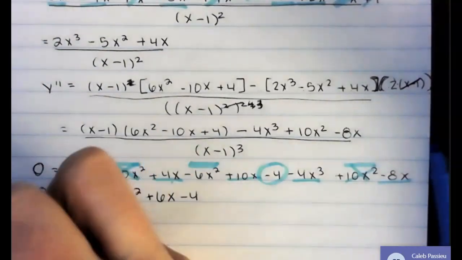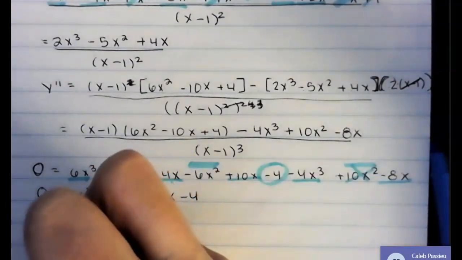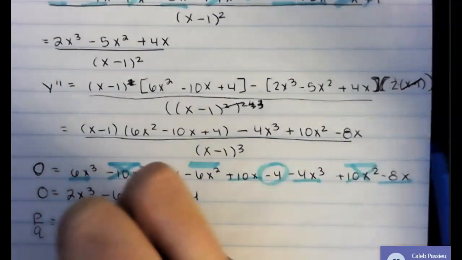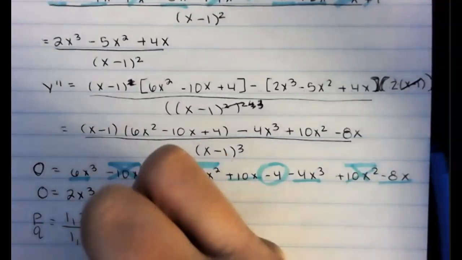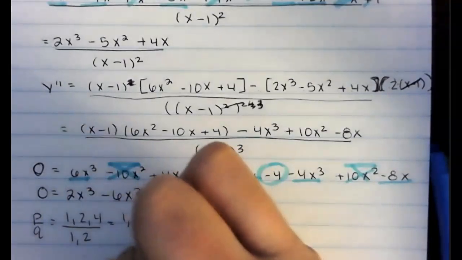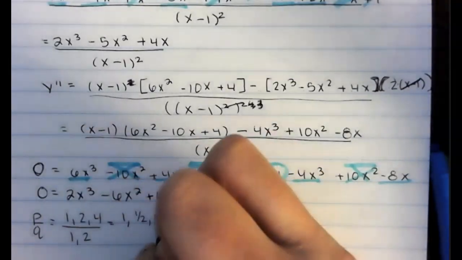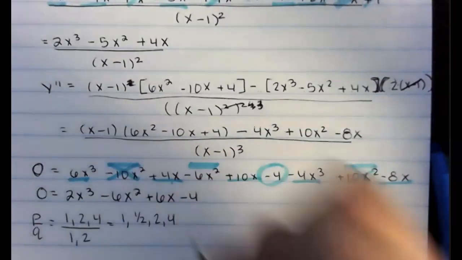Remember your rule, it is P divides Q. So you have 1, 2, 4 over 1 and 2. So my only potential factors are 1 over 1, 1/2, 2, and 4.